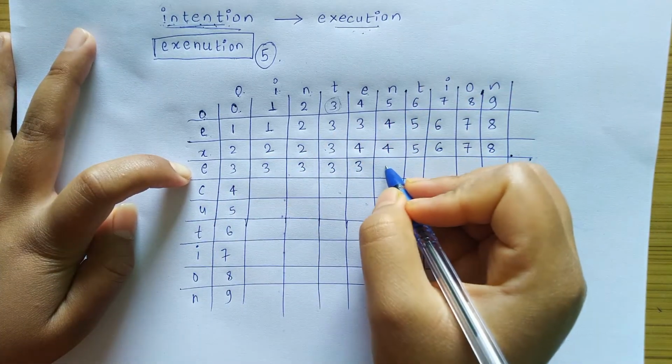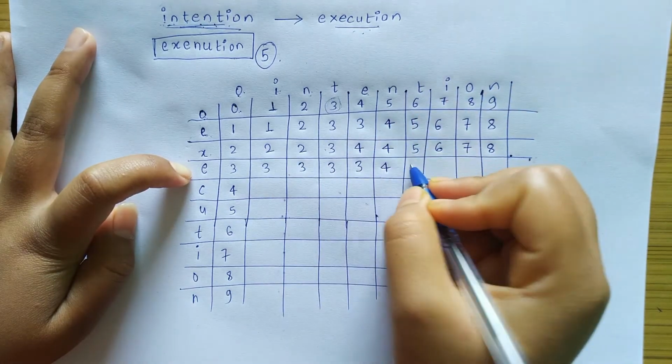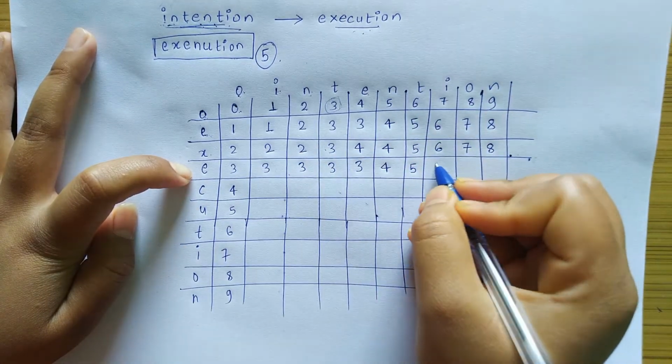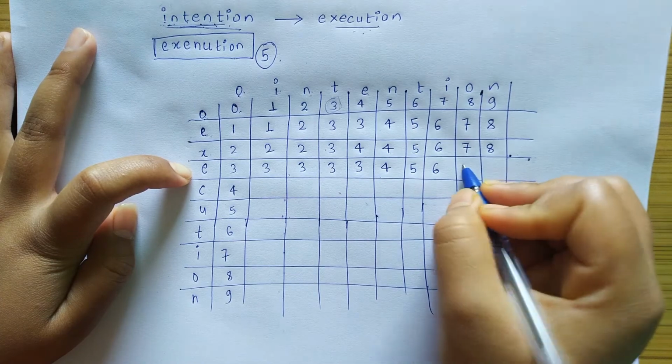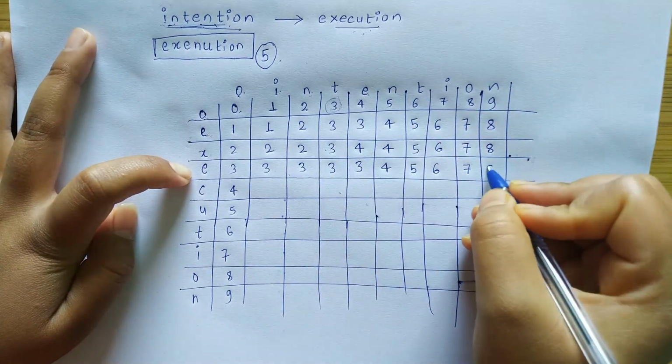E and N, 3 plus 1 is 4. E and T, 4 plus 1, 5. E and I, 5 plus 1, 6. E and O, 6 plus 1, 7. E and N, 7 plus 1, 8.